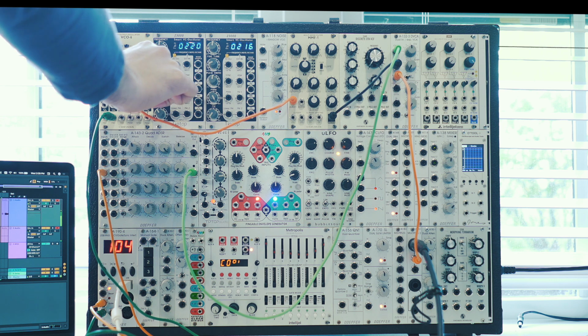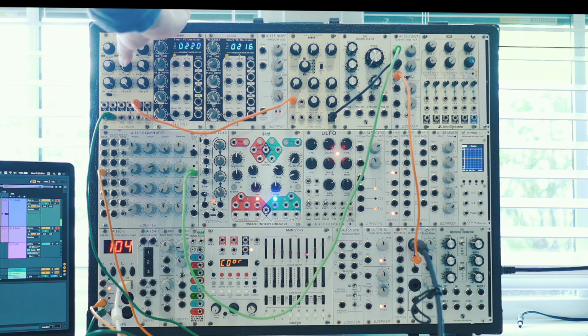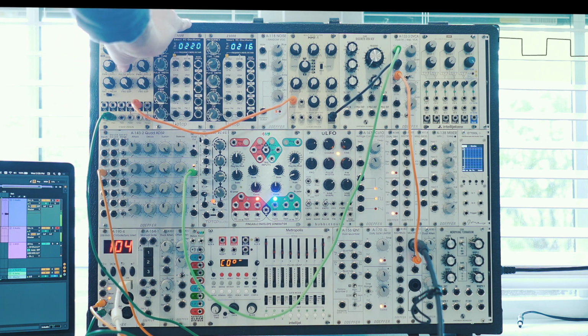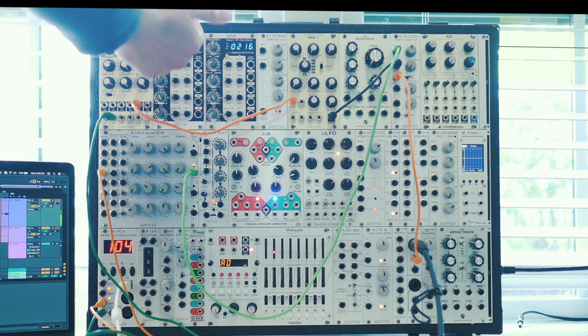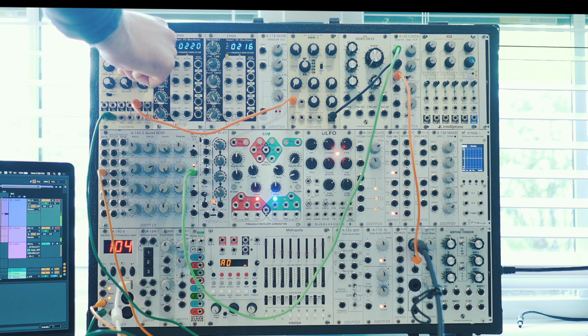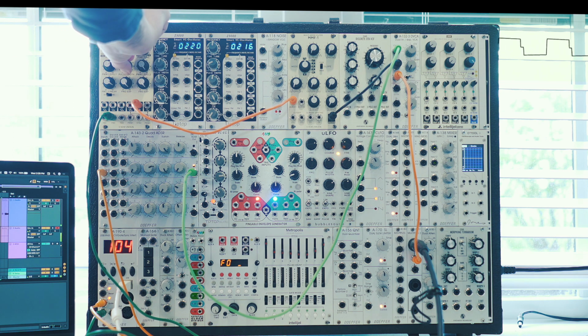output. All right, let's switch to this pulse waveform here. And now we get an actual pulse, specifically a square wave. And if I change the pulse width, we're adjusting the pulse width of that square wave. And when it's all the way to the highest, we basically kill the sound completely.